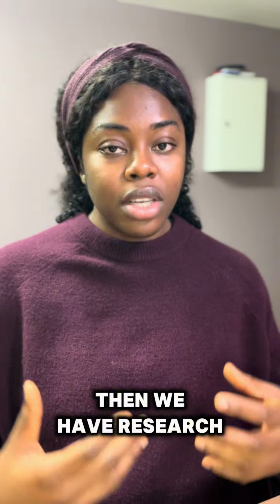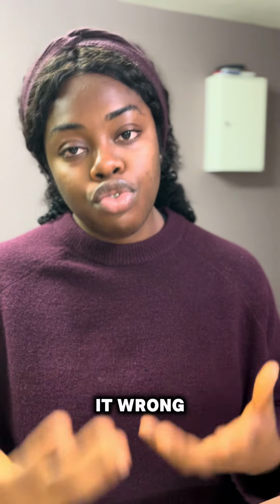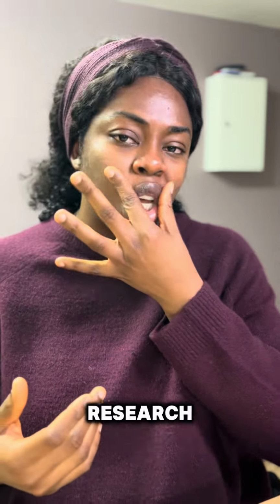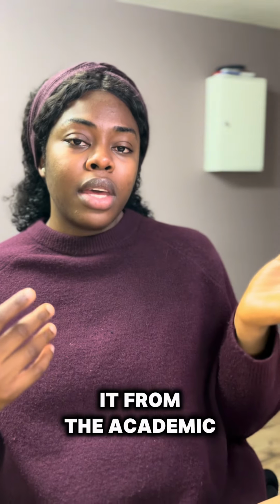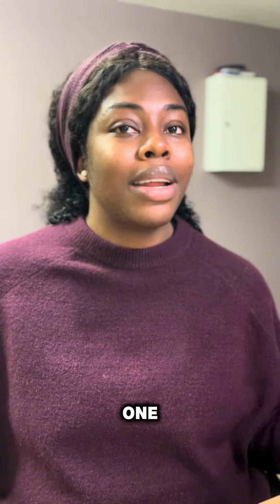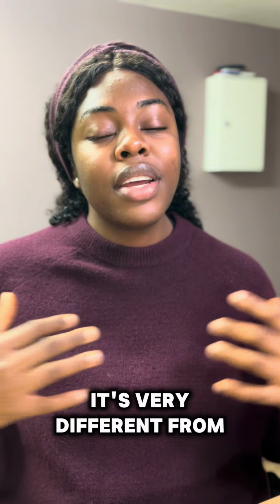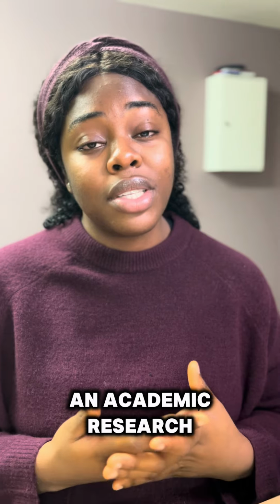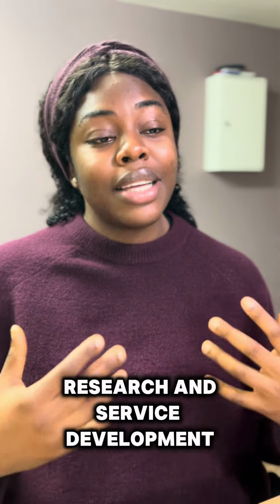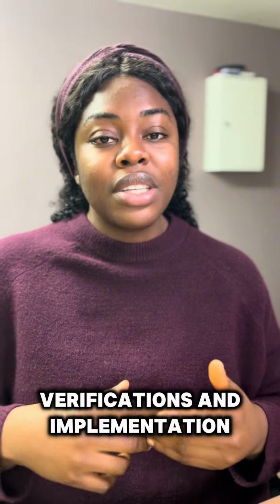Then we have research and service development, which is where I believe most people get it wrong. Because when we say research, they try to see it from the academic side and maybe think that they are doing one. It's very different from an academic research. So when you think research and service development, you should be thinking validation, verification, and implementation.